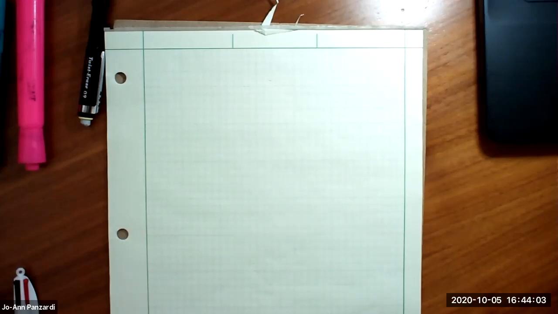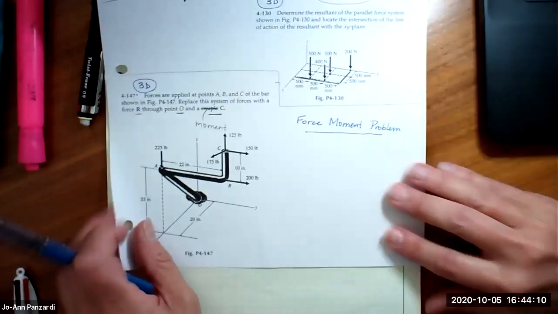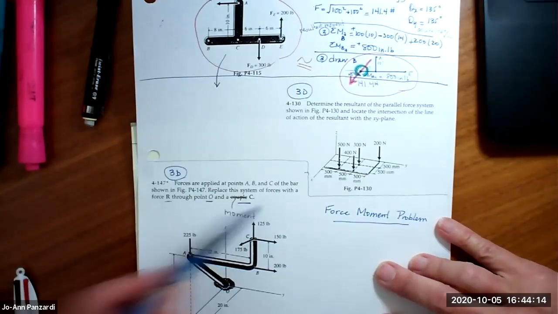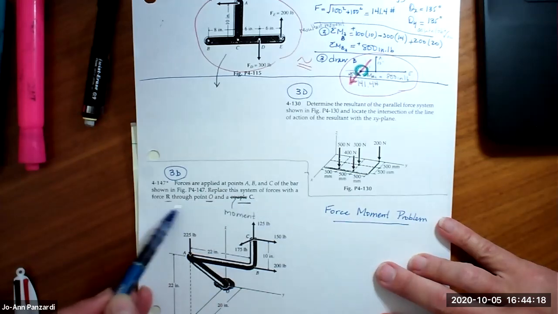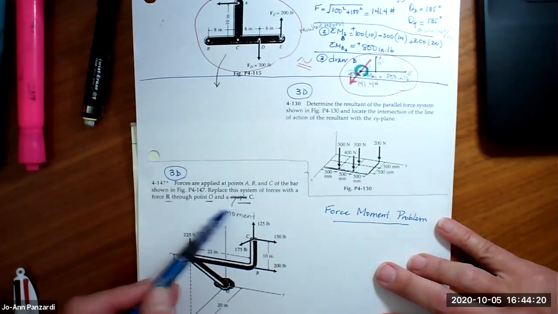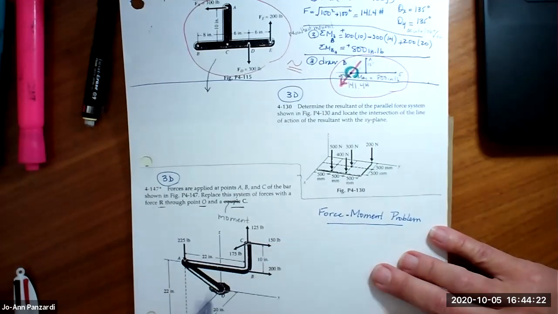So now let's go back to the third problem. Okay, so this one we saw was, so this problem, if you see, it's a 3D problem, and it's asking for replace the system of forces with a resultant force through point O with a moment. So this is a force moment problem in 3D.